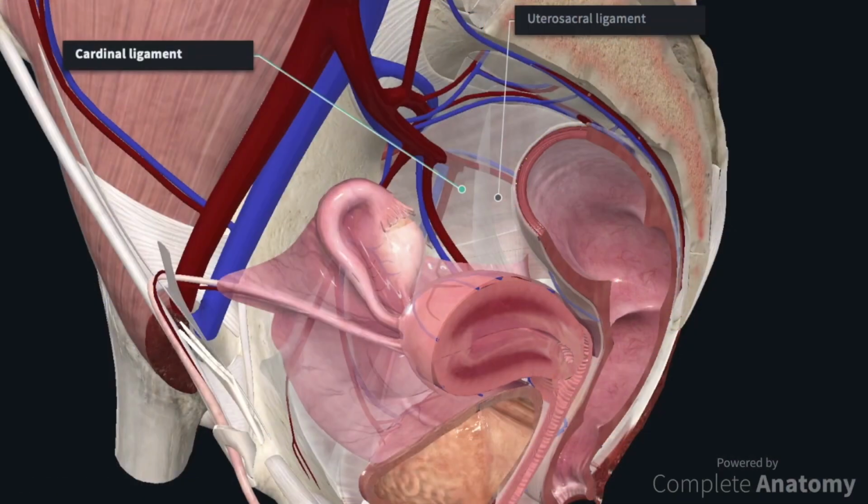Now that we've mapped the uterus's position and its neighbors, let's look more at what keeps it anchored. The uterus is held securely by three key ligaments. The first one being cardinal ligaments, the main support connecting the cervix to the pelvic walls. The second is the uterosacral ligaments, which extend to the back of the sacrum, critical for maintaining proper tilt. The third are round ligaments, keeping the uterus tilted forward.